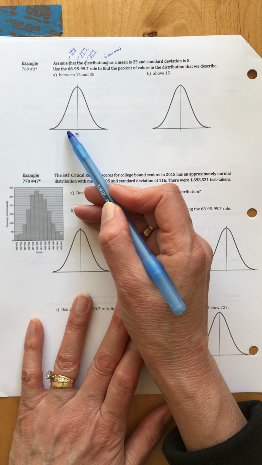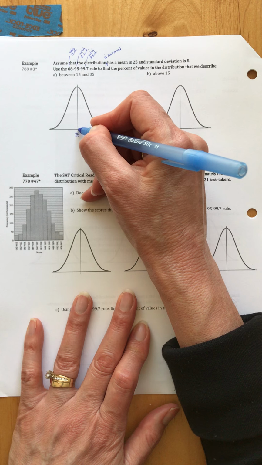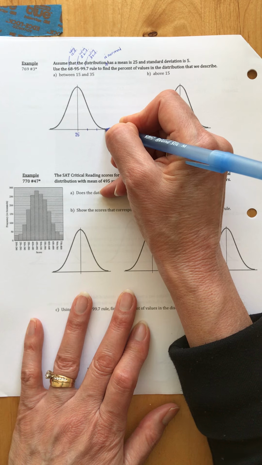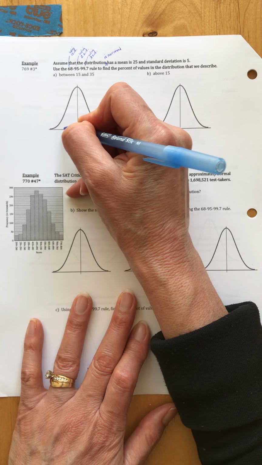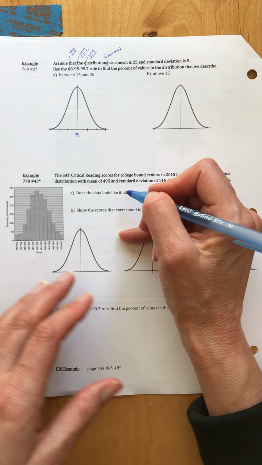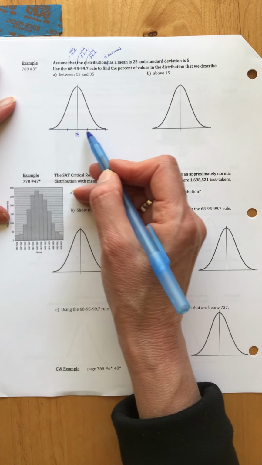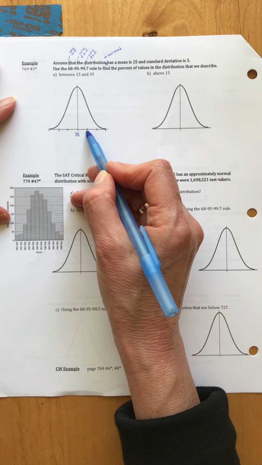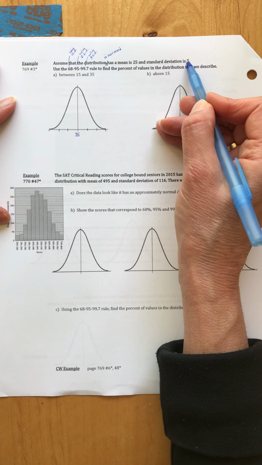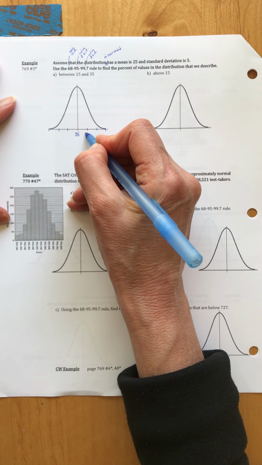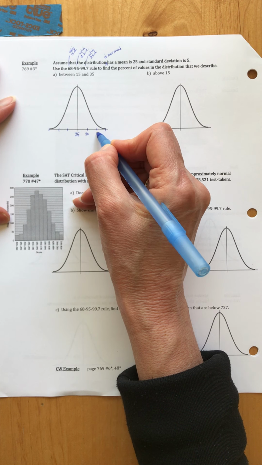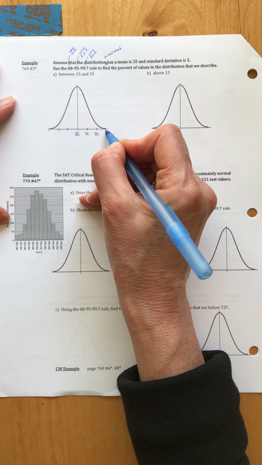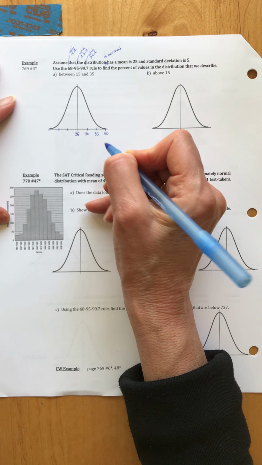So the first thing you're going to do for all these problems is try to equally distribute from the middle to the end of the curve in 3 equal pieces, okay? Doesn't have to be perfect, just approximately. Then you're going to figure out what those values are based on the standard deviation. This is moving up 1 standard deviation. So if a standard deviation is 5, we would say 25 plus 5, we are now at 30. Then we move another standard deviation up, add 5 to that, 35. And another standard deviation up leaves us at 40.